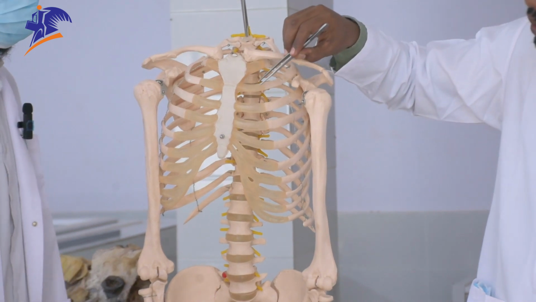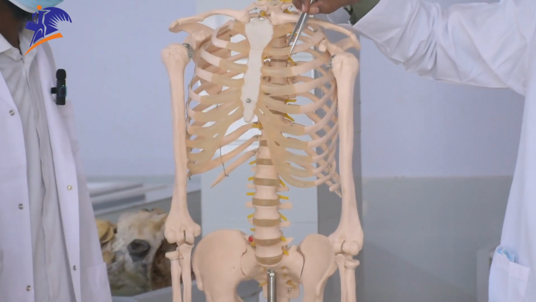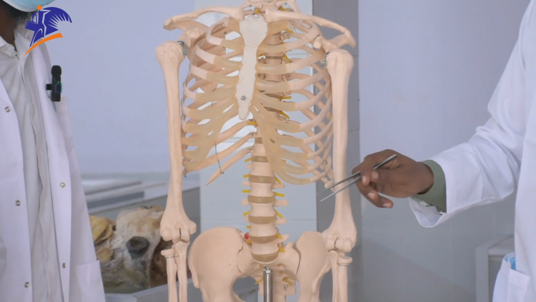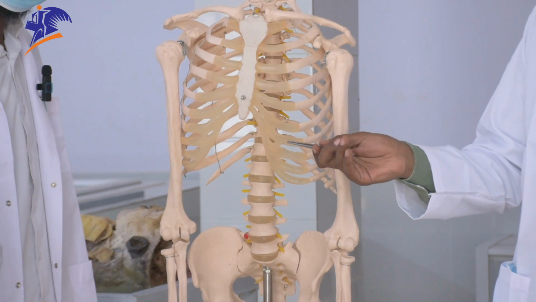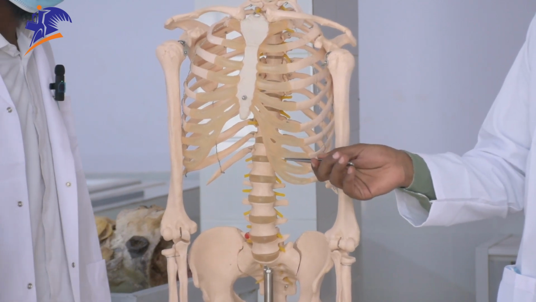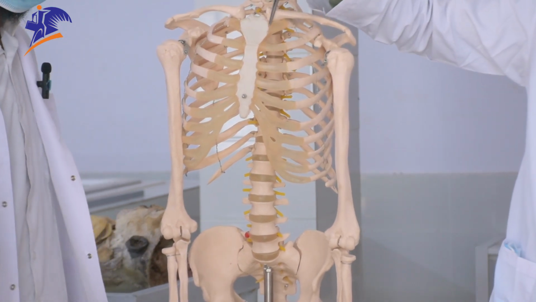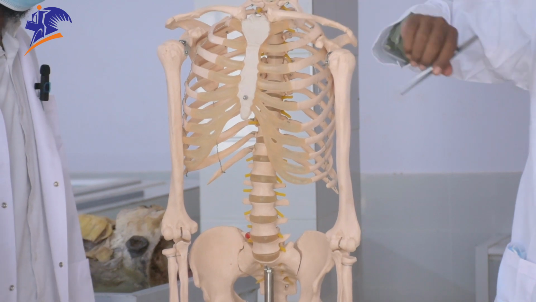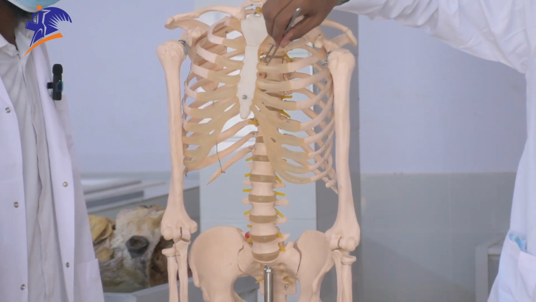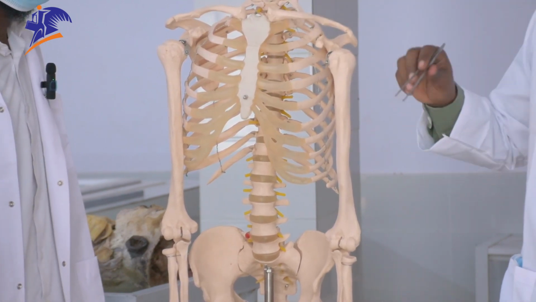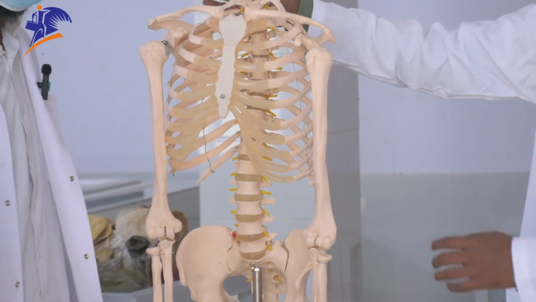This joint is called the costochondral joint. The costochondral joint is a cartilaginous joint. Between the costal cartilages, we have interchondral joints. The type of interchondral joints is synovial in nature. Again, we have primary cartilaginous in the first rib, secondary cartilaginous in the midline, and synovial joints between the second and other ribs. We have synovial joints in the interchondral regions.